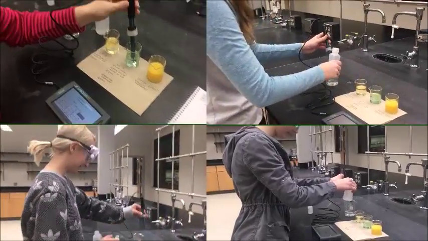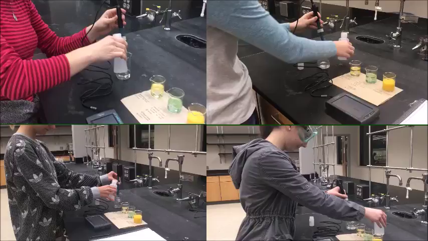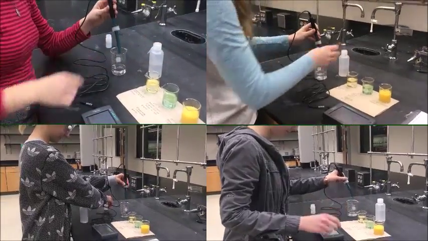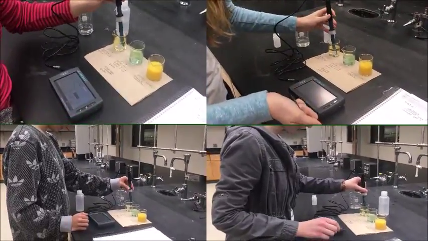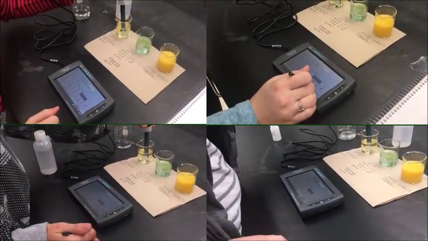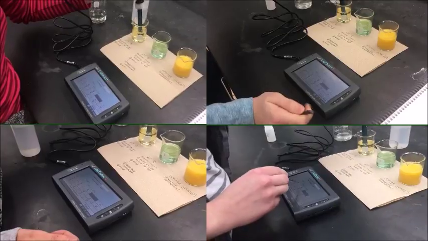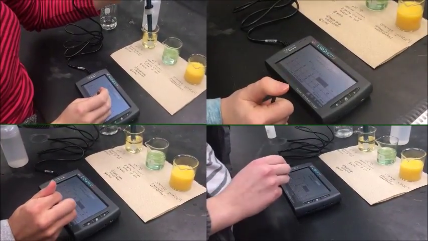When you're done, remove the electrode, rinse it with DI water, and then place it in the second buffer solution, which has a pH of 4. Repeat the same process you did with the pH 7 buffer, except this time you put in 4.00 and then press Keep.